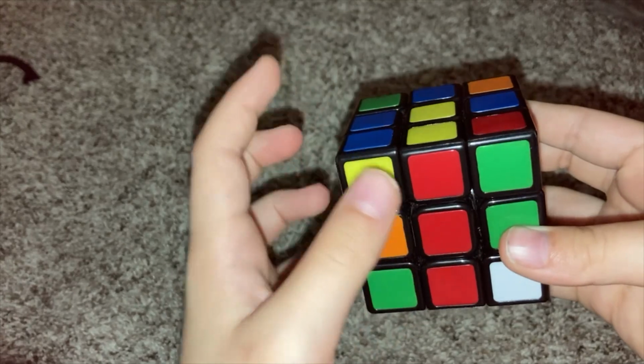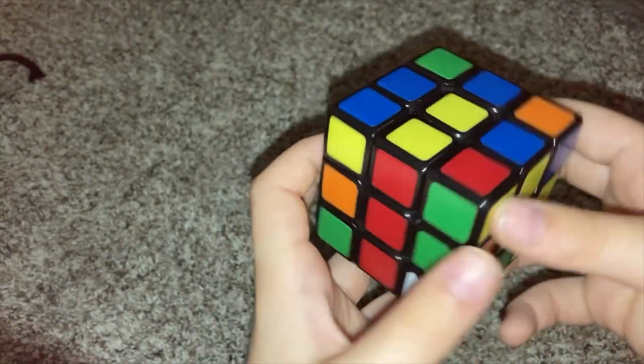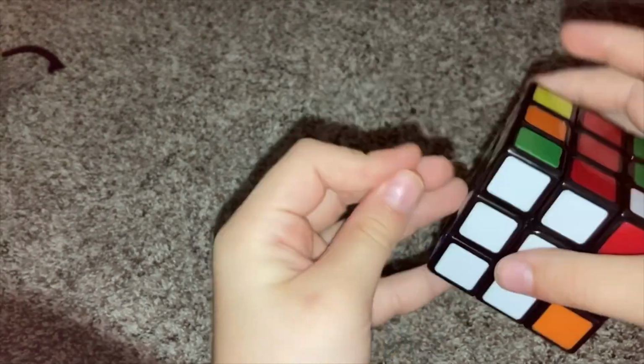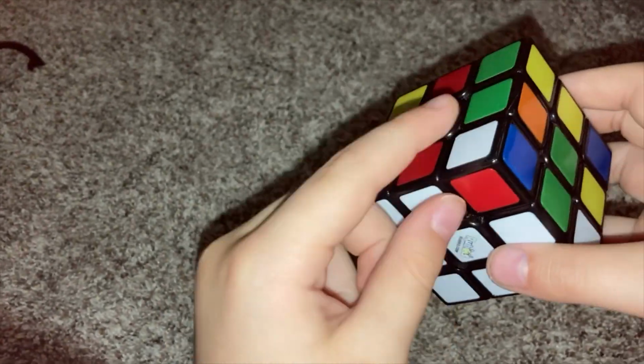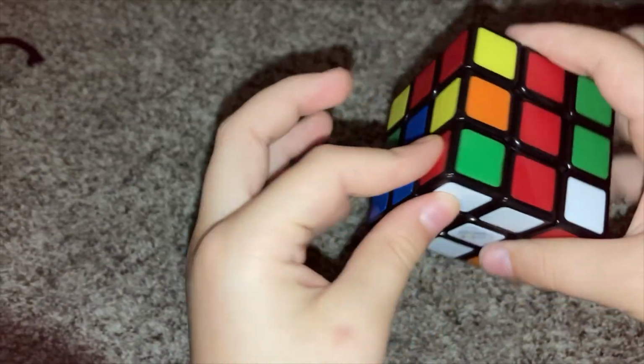But this case might happen. As you can see, I'm looking on the top, and there is no white on the top. You might have noticed that it's actually on the bottom. So you see, this is on the bottom, and I want it to be on the top, so that way it could be moved to here.